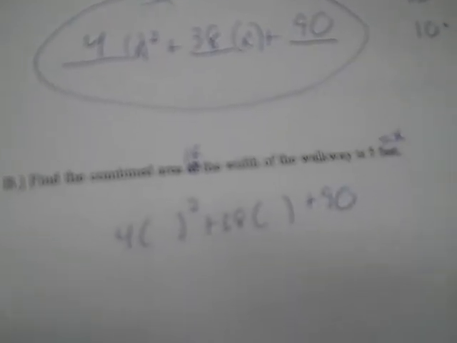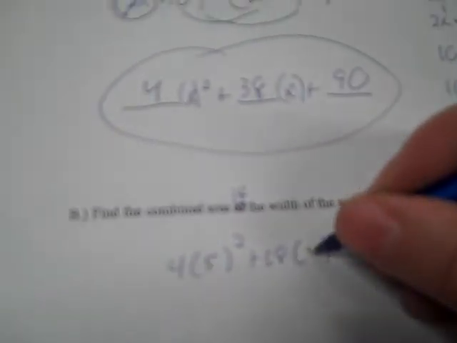So I've got a 4 parentheses, and that parentheses is to the second power, plus 38 and then a parentheses. That's to the first power, but don't write that down, that'd be silly. Plus 90. We're going to slip 5 inside each parentheses. So I have 4 parentheses 5 to the second plus 38 parentheses 5 plus 90. I got 380. It'd be 380 square feet, but I don't worry too much about the labels when I do these.